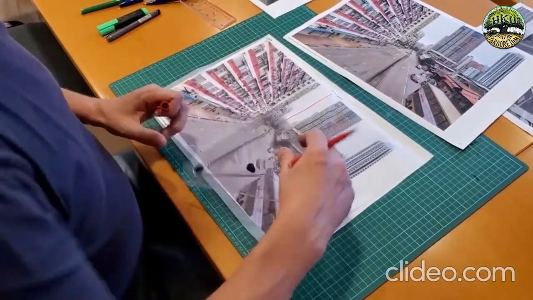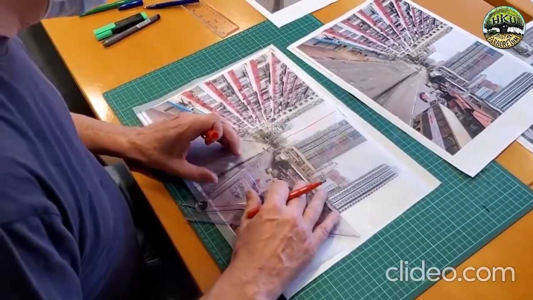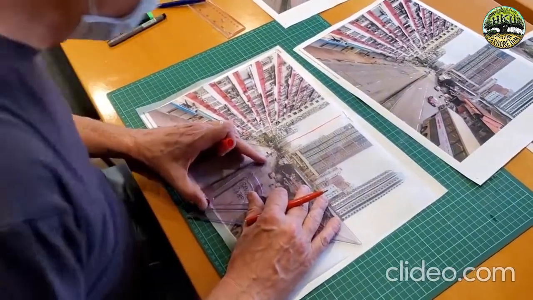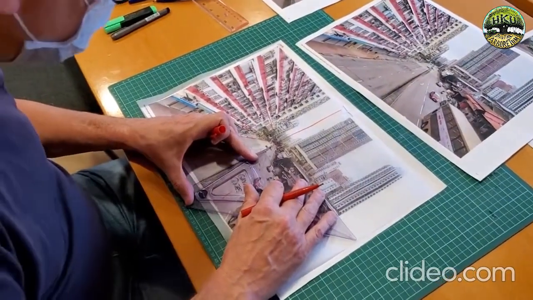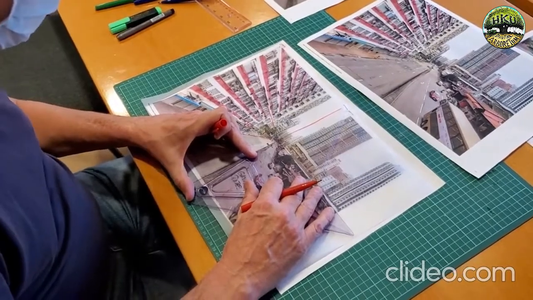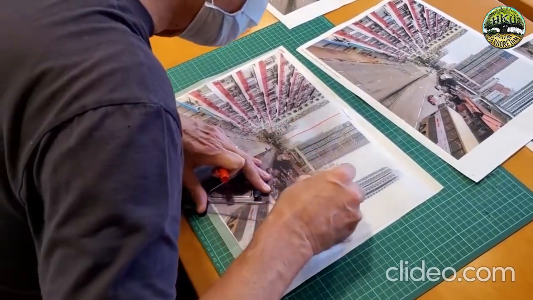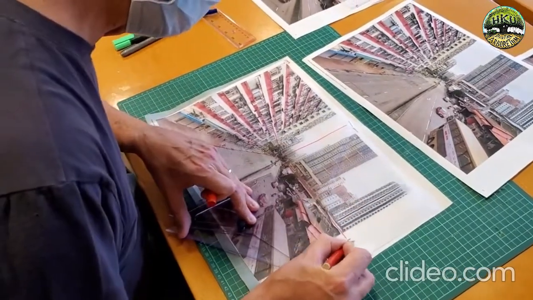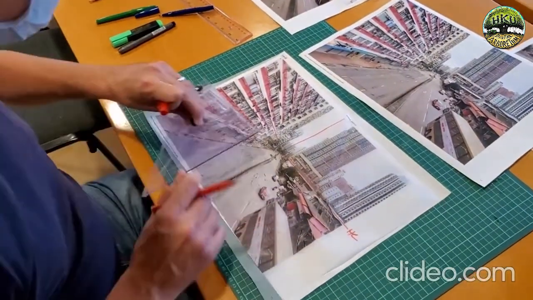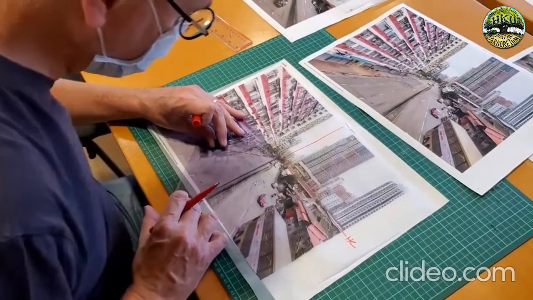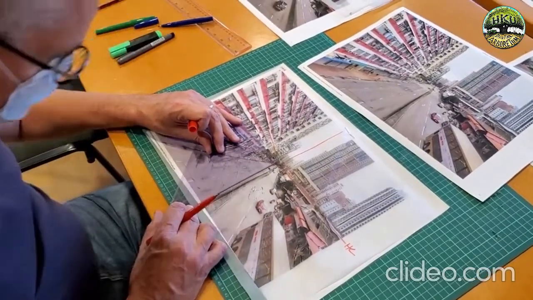Then I've got to get my horizon line at right angles to my vertical line.